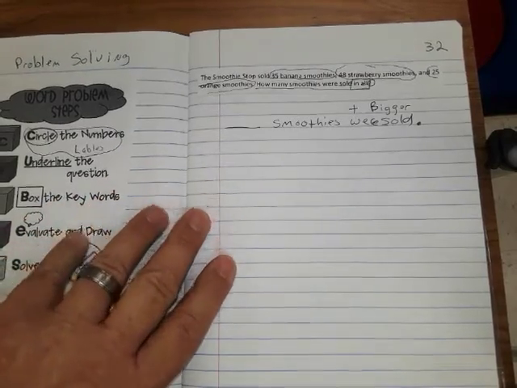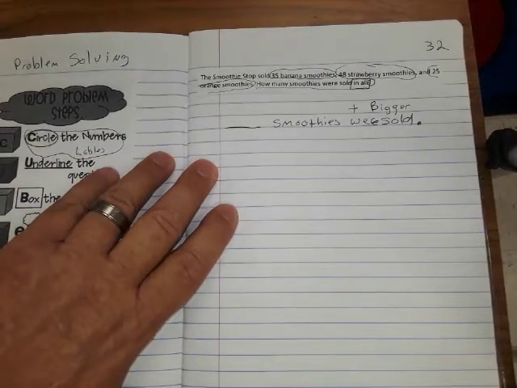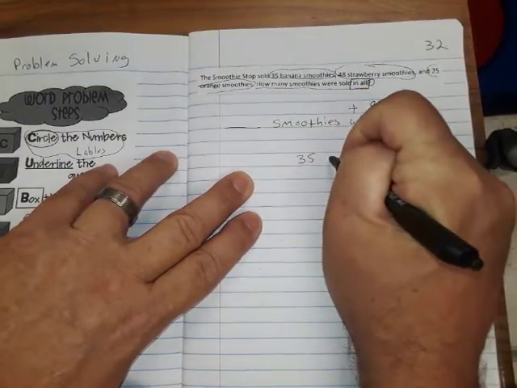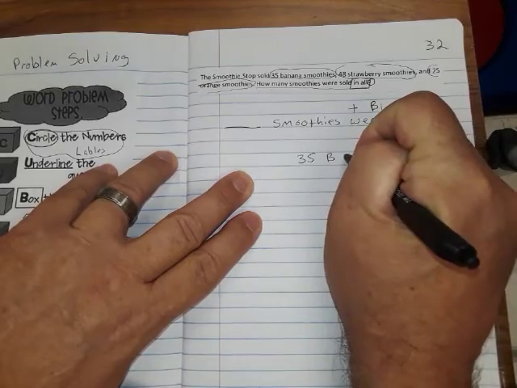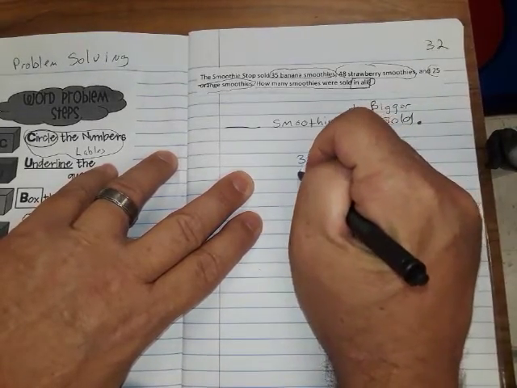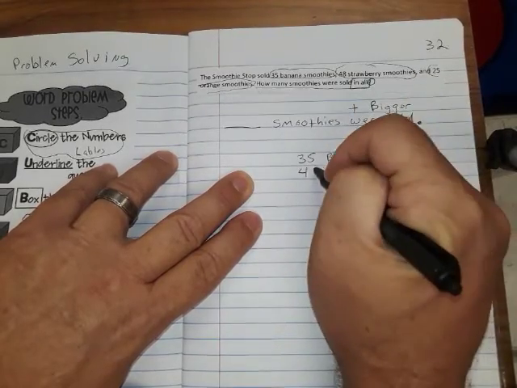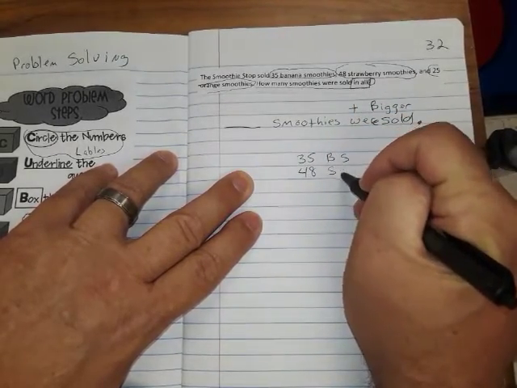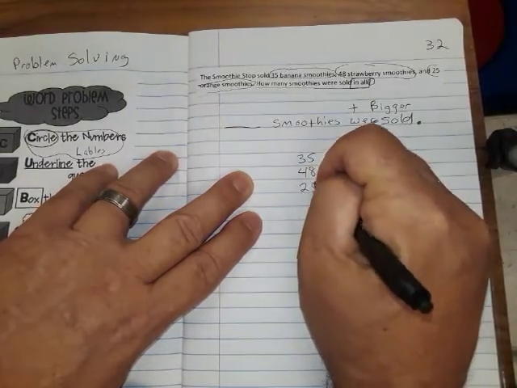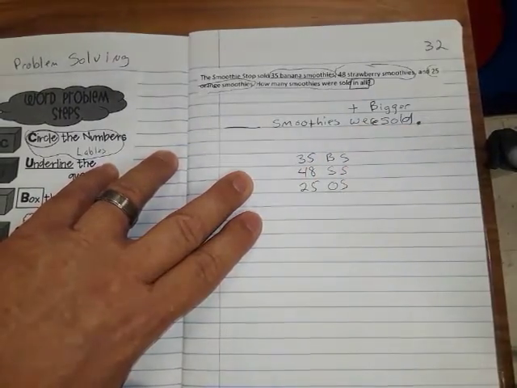Okay, the next thing I'm going to look at is the circled numbers. I want to look at these circled numbers. So I've got 35 banana smoothies, 48 strawberry smoothies, I'm just abbreviating, and 25 orange smoothies.